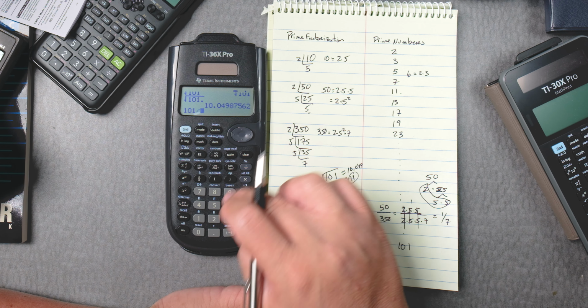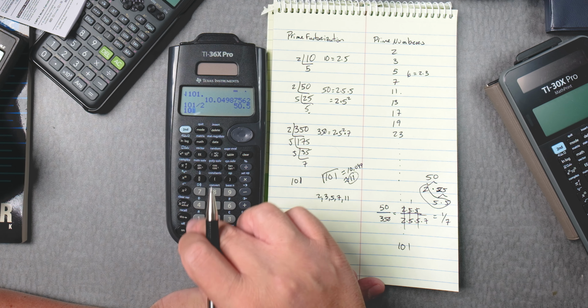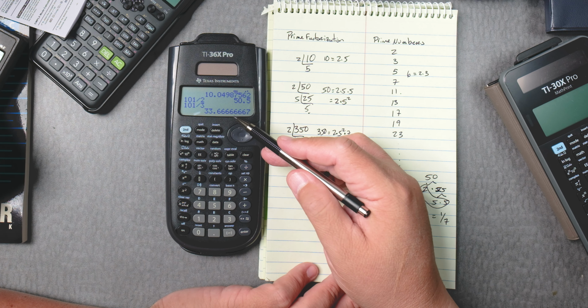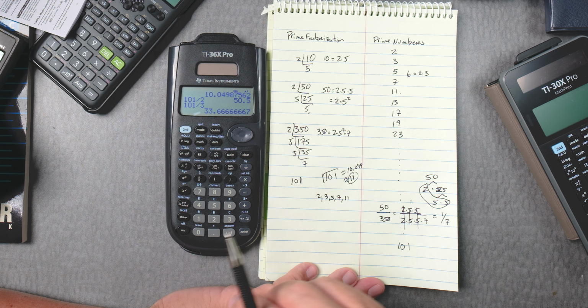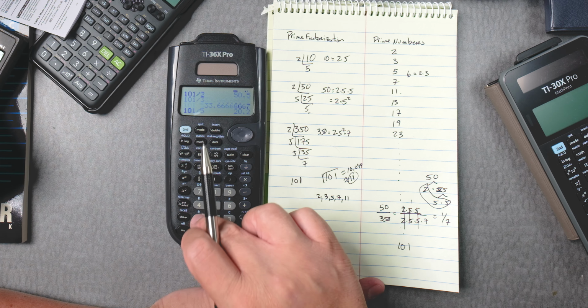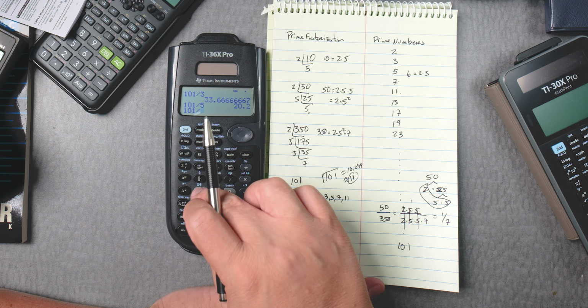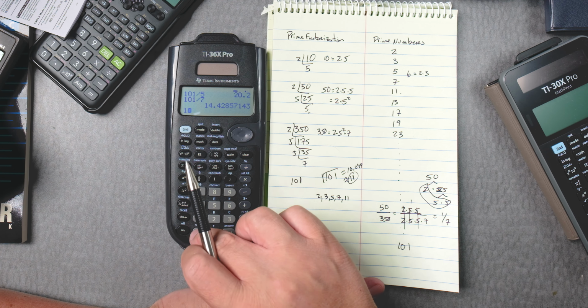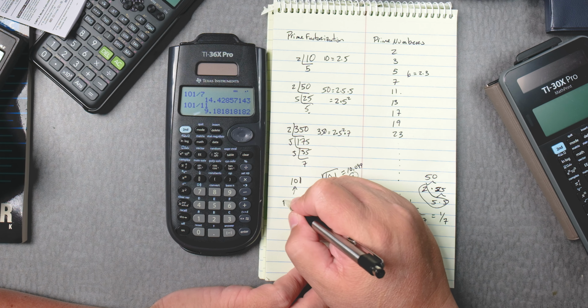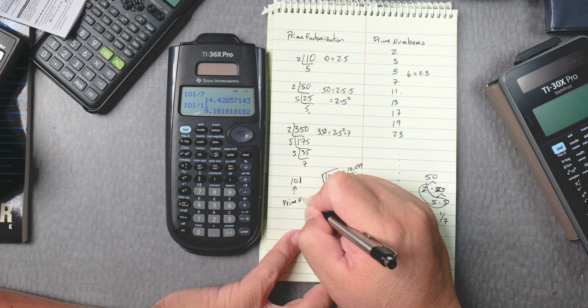101 divided by 2, no. 101 divided by 3, no. What do I mean no? It doesn't go evenly, nicely. 101 divided by 5, I know that doesn't work. 101 divided by 7, no. 101 divided by 11, no. So this is a prime number.